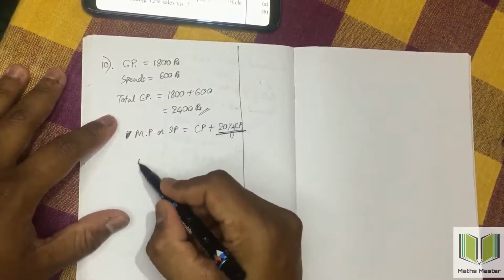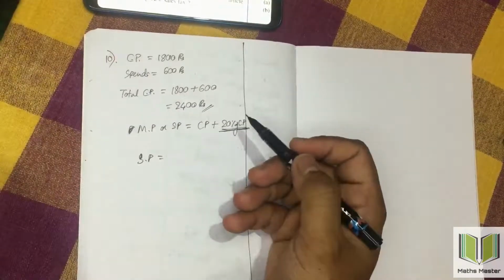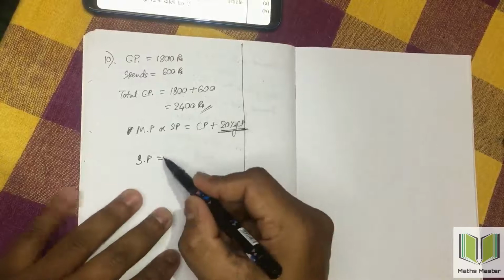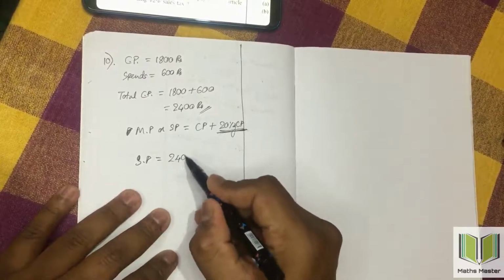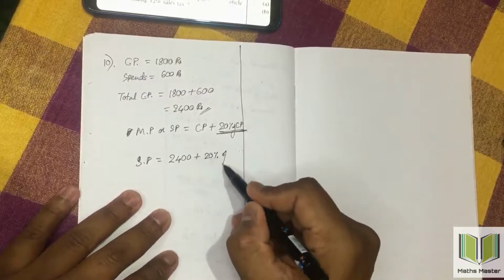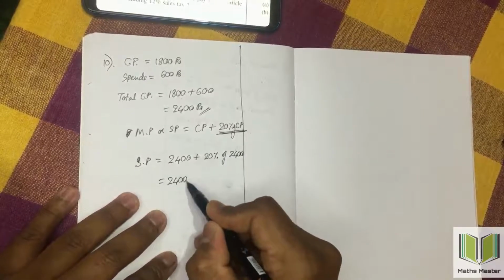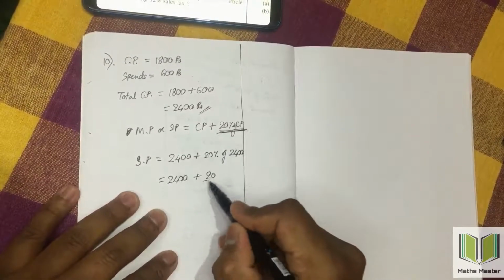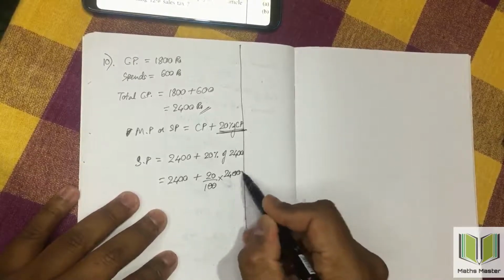So what I'll do, my market price or sale price, I'm taking it as sale price because from the beginning we are doing it as sale price. Let it be the same way. So sale price is equal to cost price, that is 2400, plus 20% of 2400 rupees, which is equal to 2400 plus 20 by 100 multiplied with 2400. The 0 gets cancelled.